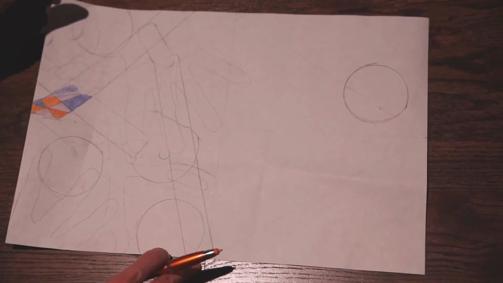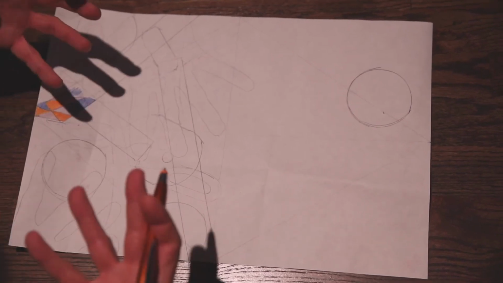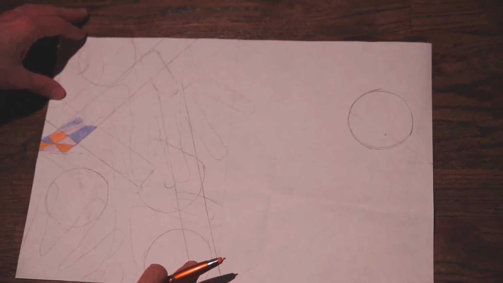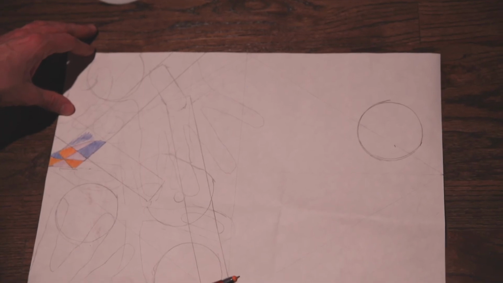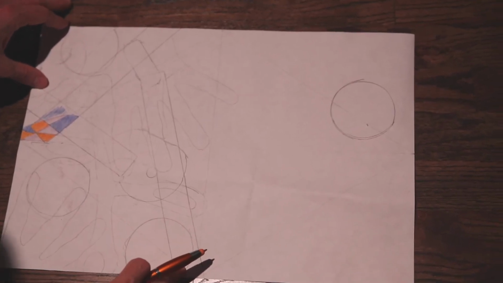But I'm leaving that up to you. So this is a very simple drawing or composition that could invariably look very complex when it reaches fruition.